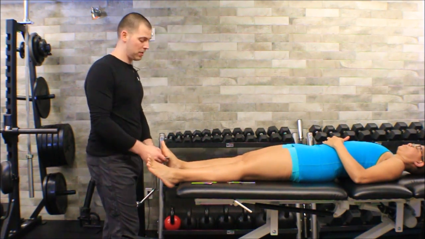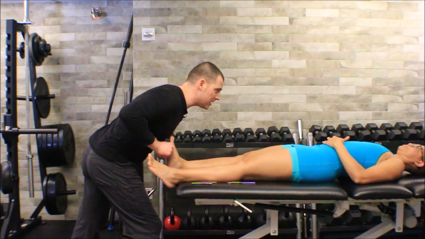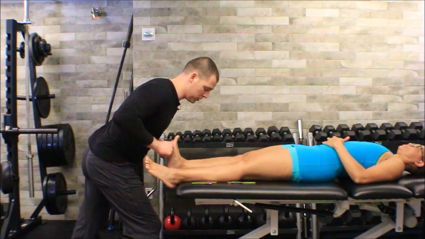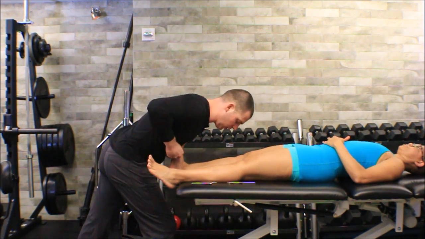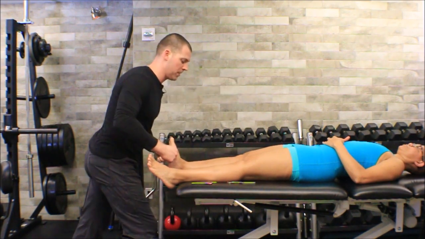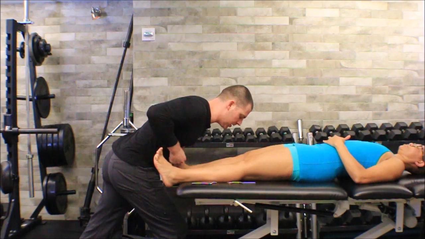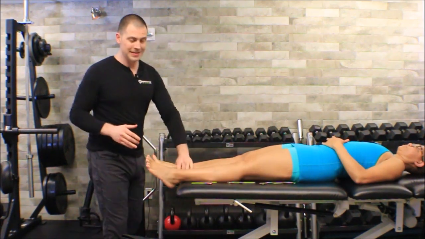And then of course, if I wanted to be really tough, I could get down into position here. And what I'm going to do is use my chest to help add some overpressure and pull her toes back. So I'm going to pin down, have her pull up, and then just give her a little bit of overpressure, right? Pin down, have her pull up, give a little bit of overpressure. Right? So there you guys have it.